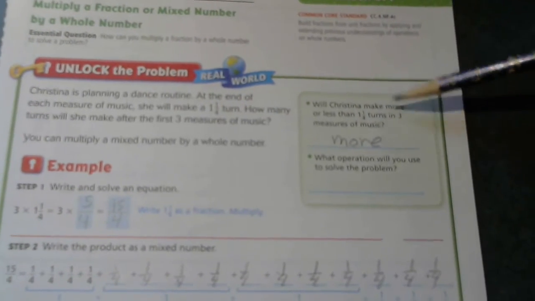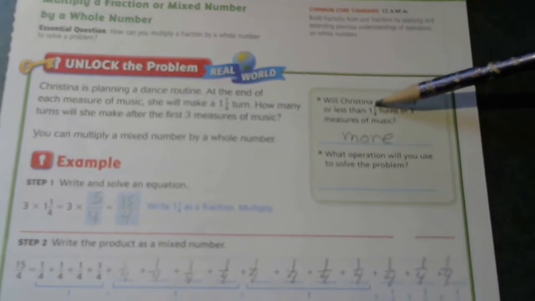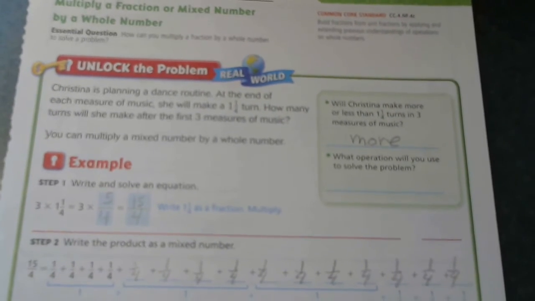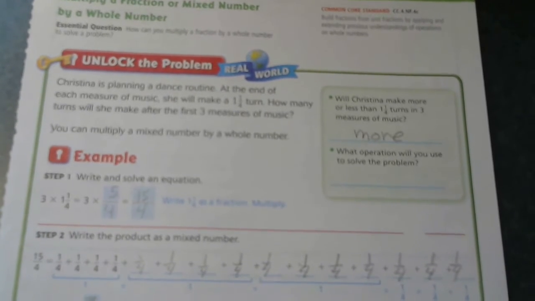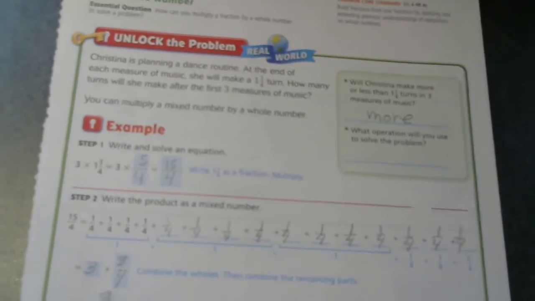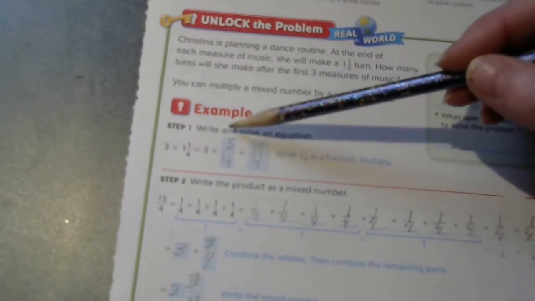Well, we first have to find out, will Christina make more or less than 1¼ turns in 3 measures of music? She will make more. What operation will you use to solve the problem? Well, we will multiply and we will add. We'll show it a couple different ways. Write and solve an equation.